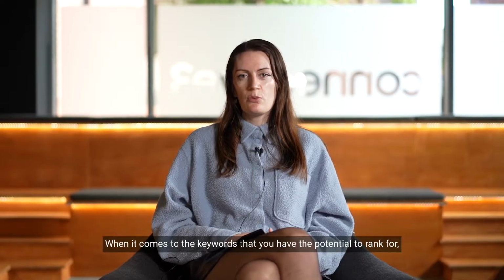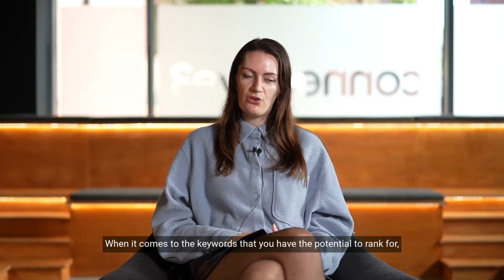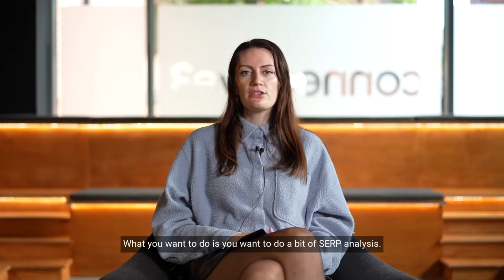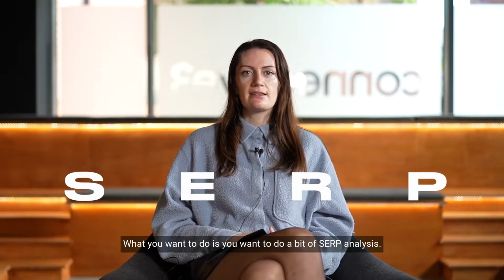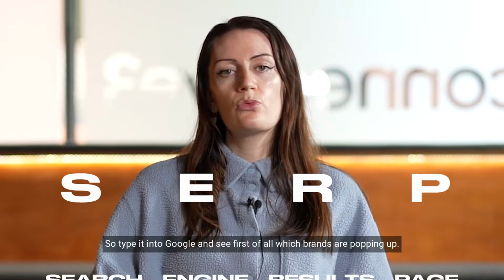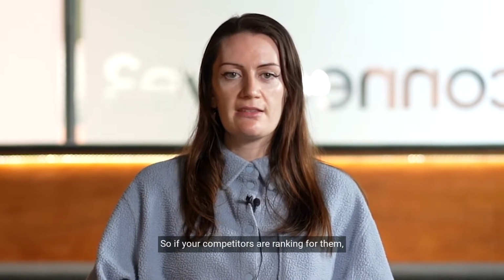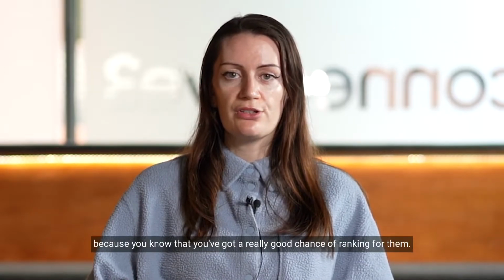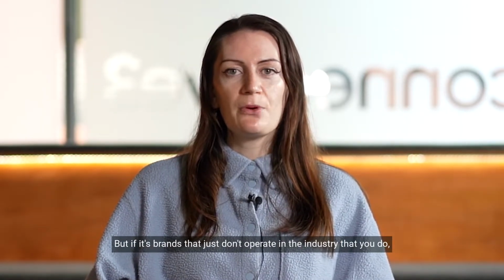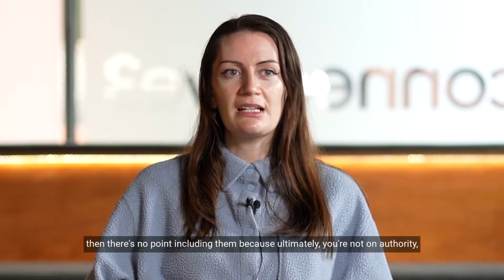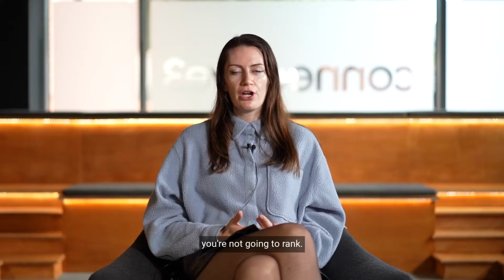When it comes to the keywords that you have the potential to rank for, once you've identified those keywords, don't just write them down. What you want to do is a bit of SERP analysis. So type it into Google and see first of all which brands are popping up. So if your competitors are ranking for them, that's definitely a keyword to include because you know that you've got a really good chance of ranking for them. But if it's brands that just don't operate in the industry that you do, then there's no point including them because ultimately you're not an authority, you're not going to rank.